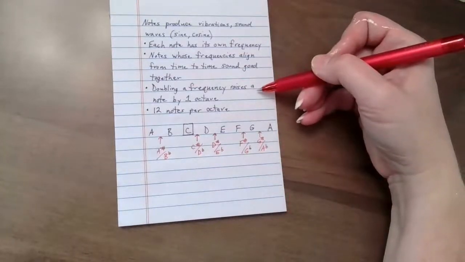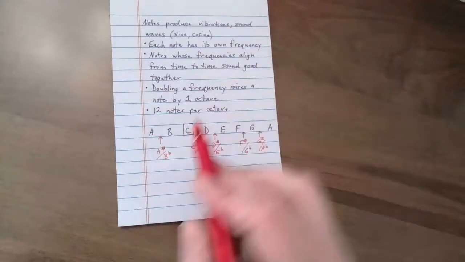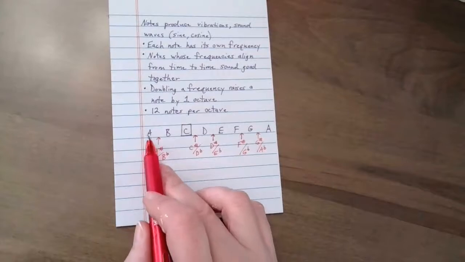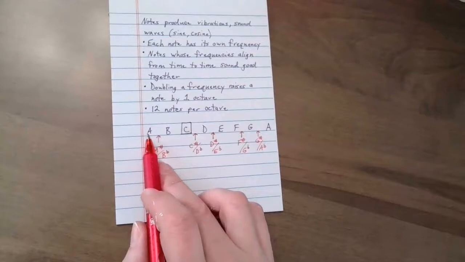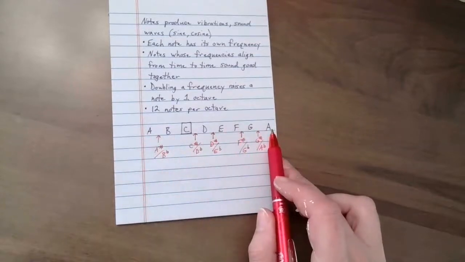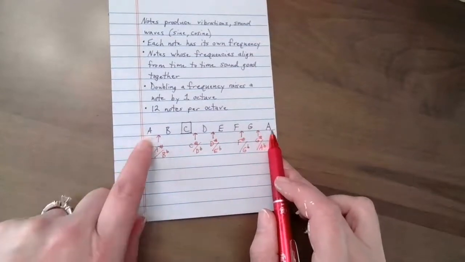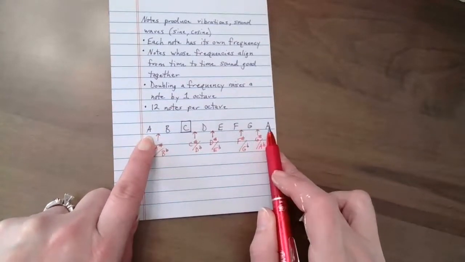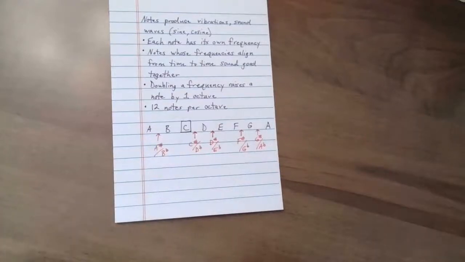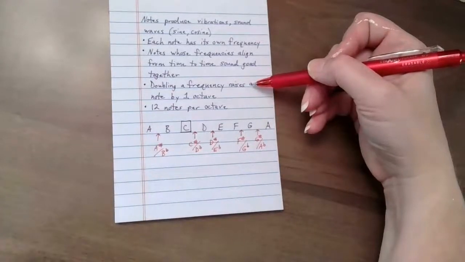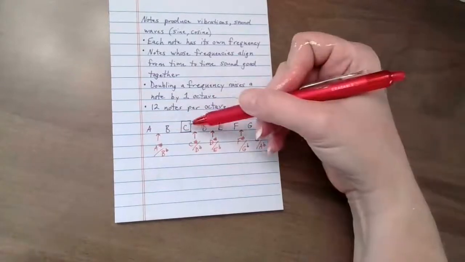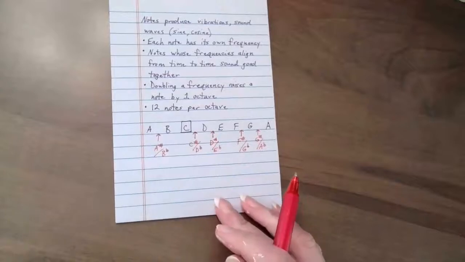Remember when I said doubling a frequency raises a note by 1 octave? A has a frequency. Just for the sake of argument, for the sake of making life happy, let's say it's 100. 100 hertz is the frequency. It's not. But if I double 100 to 200, that gives me the next A up on the next octave. So it's still an A, but doubling it has me going up higher to the next octave. And then doubling that would get me to the next octave, and it goes on from there. So doubling a frequency is going to take you from 1 octave to the next. So if I take my frequency for B and double it, I get the next B. C doubled gets me the next C, and so on and so forth.